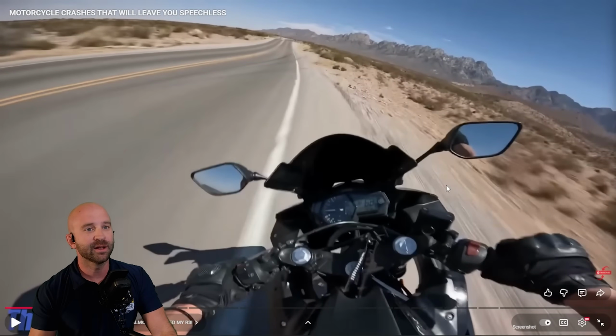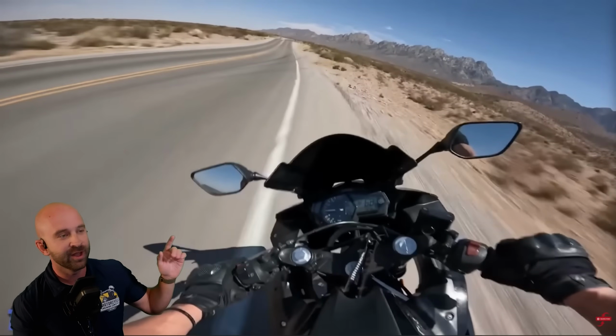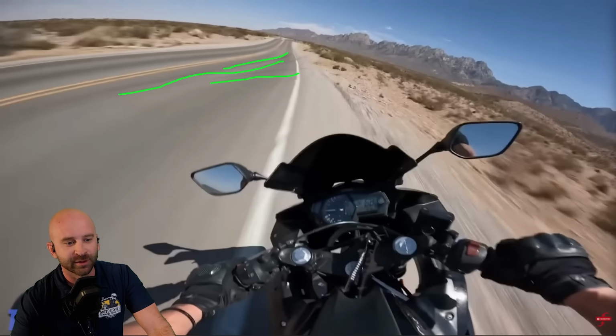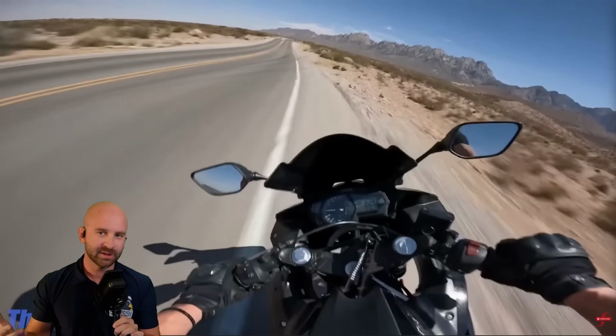We get up to here, and there's that, oh, shit. We went from 100 to 68, and now we're going off-road. And if you notice, many other people did that too. See all these skid marks? Many other people did that too. So people are not paying attention. That's why those signs are there. That's why we need to pay attention to that.